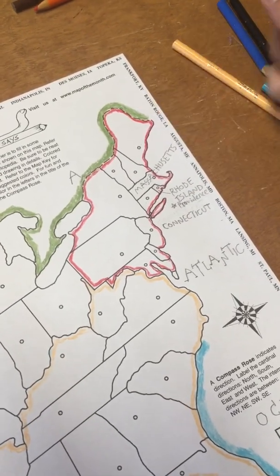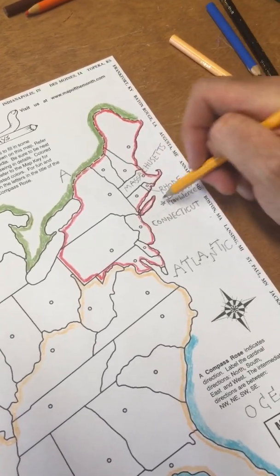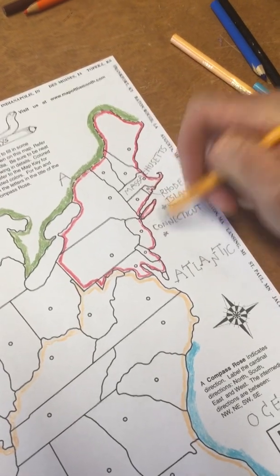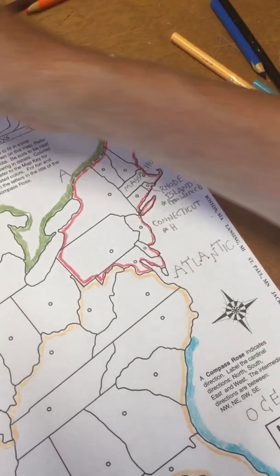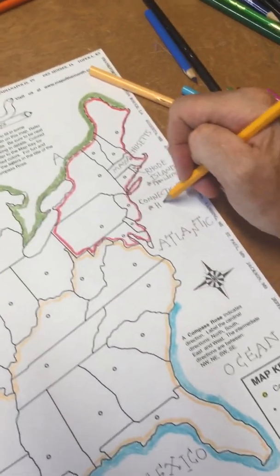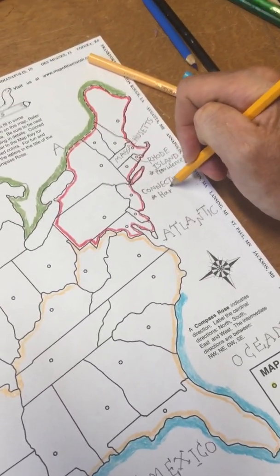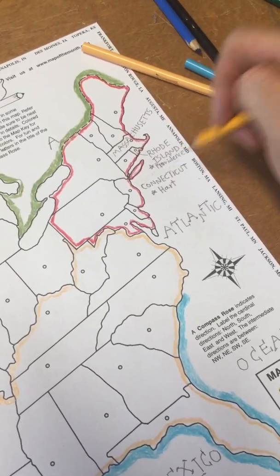All right. Connecticut, let's do the capital while we're at it too. We can put a little star beneath Connecticut and write the name of that, which if you're not sure, just look over on the edge. Here it is right here, Hartford, Connecticut. I didn't have to look up Providence because we live in Rhode Island here, and I knew that that was the capital.